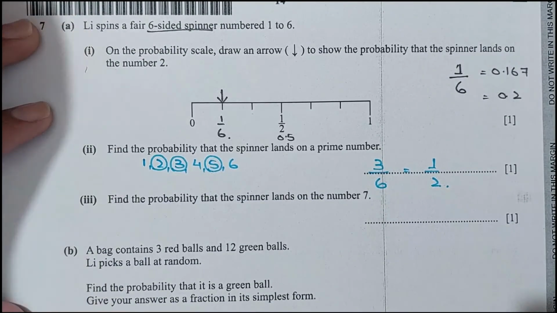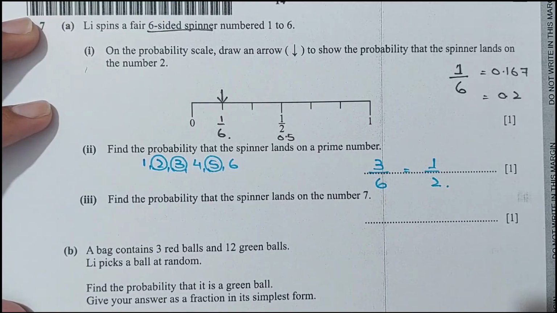Now for the third part, find the probability that the spinner lands on number 7. 0 is the probability because there is no number 7.